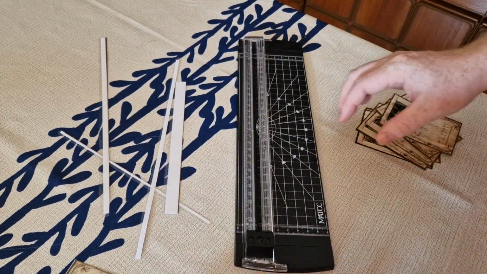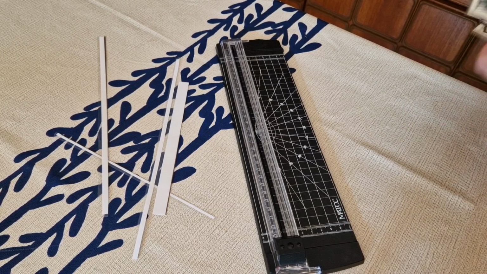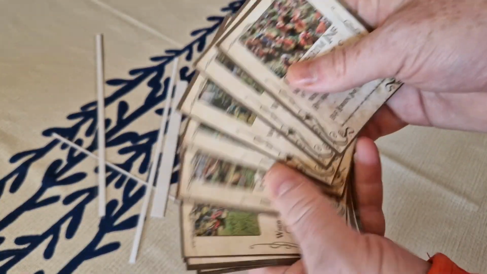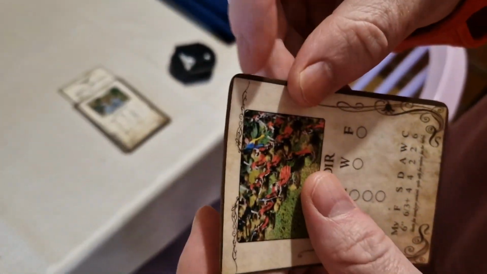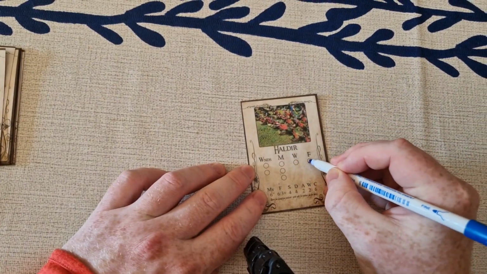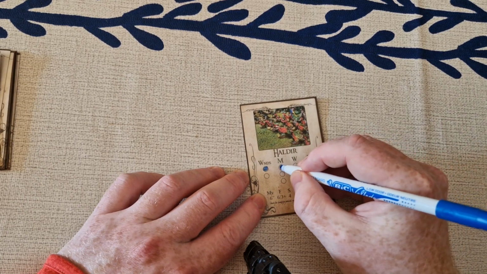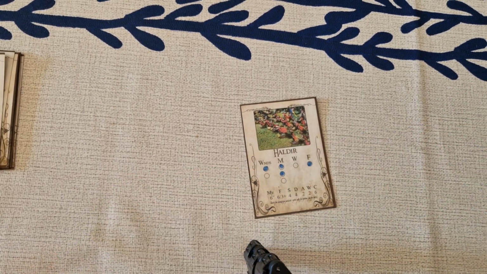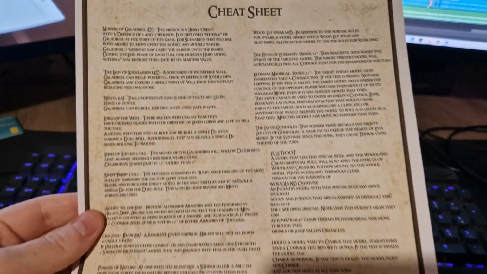I'm more than happy to put all the files on a Google Drive if anybody else wants them. If you have a corner cutter, even better, as it makes the edges nice and smooth. So now just a quick test. Whenever a Might, Will or Fate is used, we would just use a laminate pen to fill in the circle. These can easily be washed for the next game. Also created this cheat sheet for all the special rules for my army, so I can just have that there.